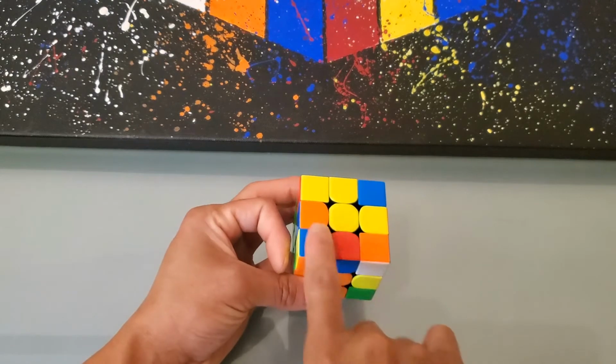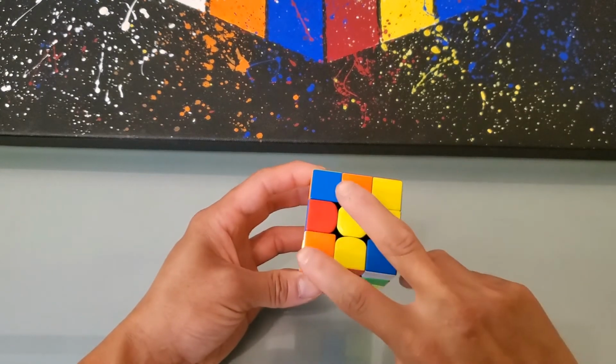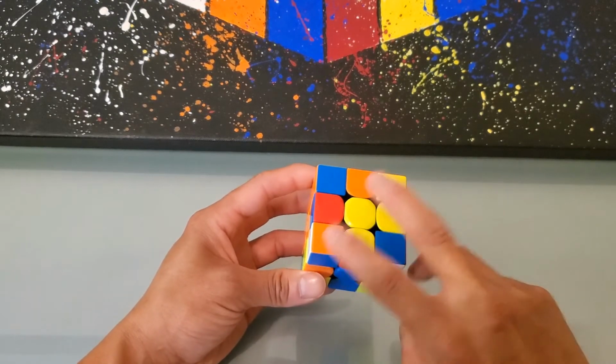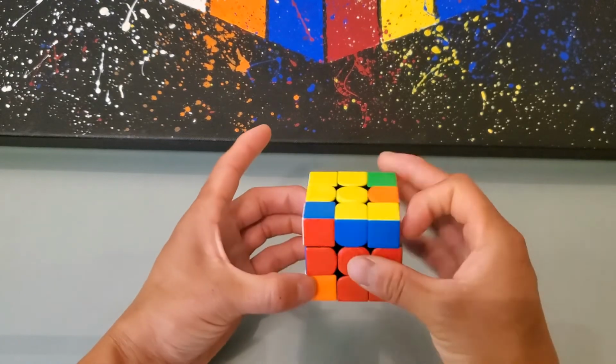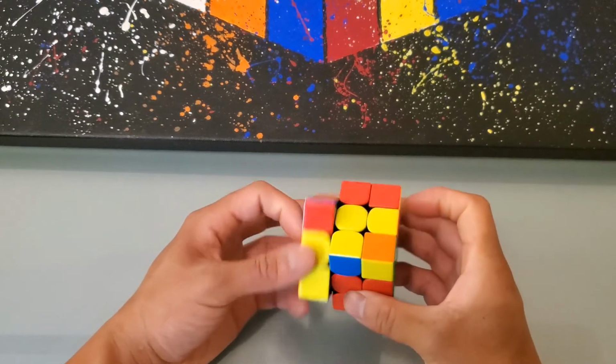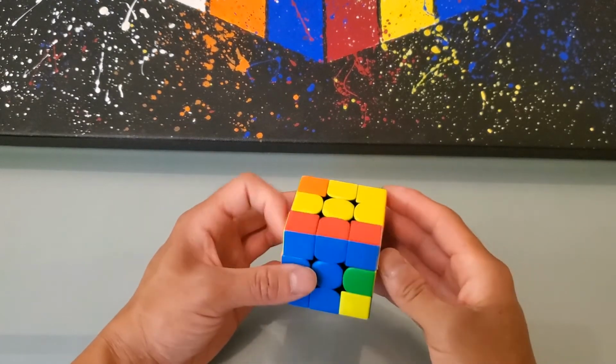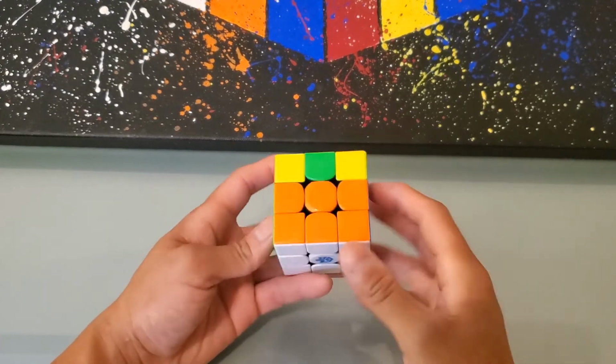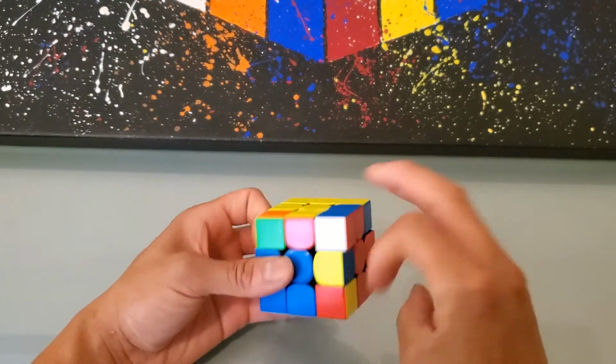And now we have a situation now where the two sticker colors are the same, right? Now I can pair it up and put it in, right? Perfect. What else? Let's try it again.